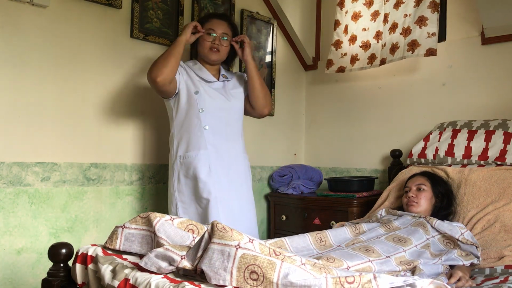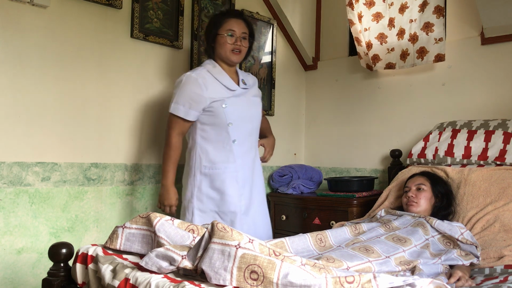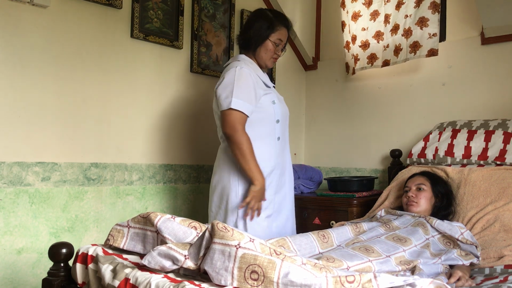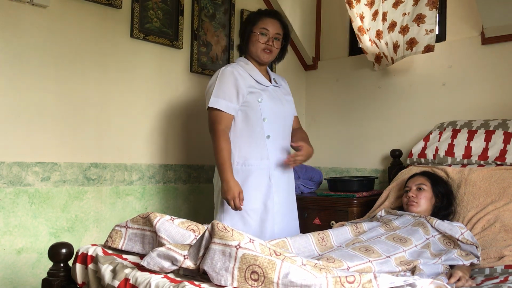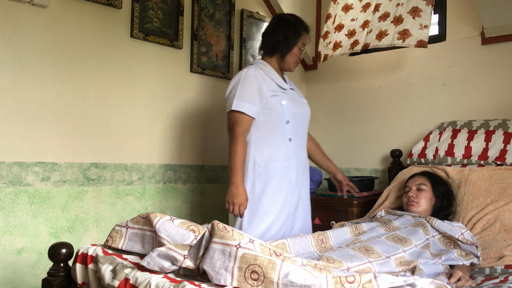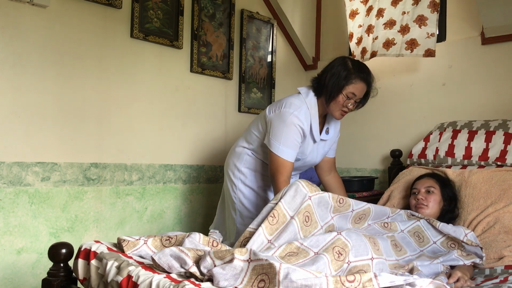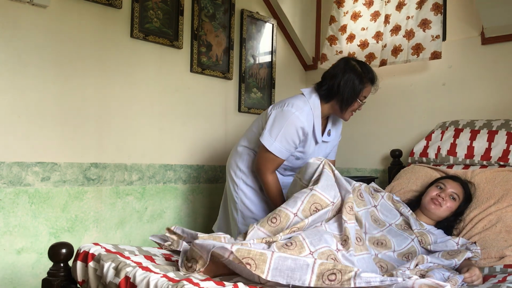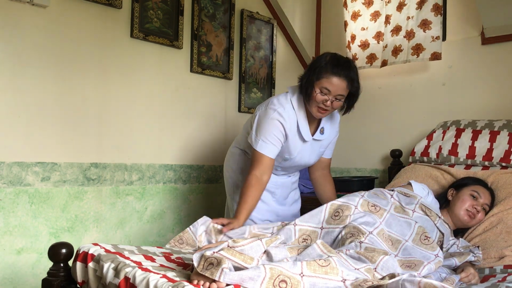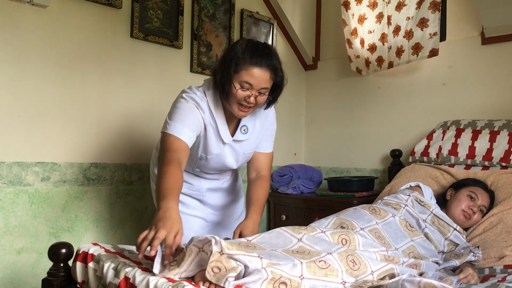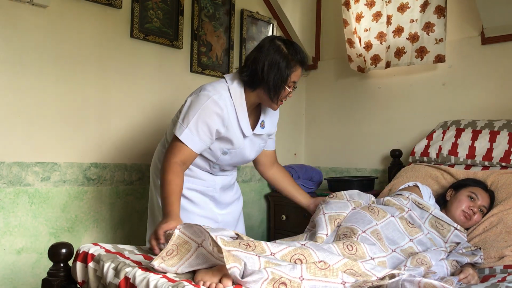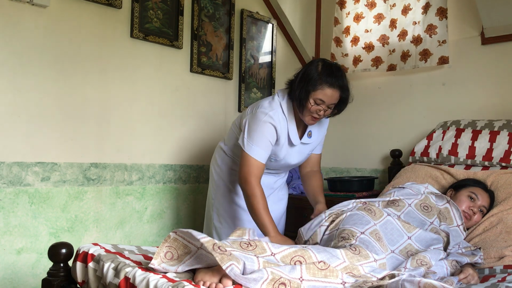Then next, we need to ask the patient if they can do a prone position, or we can put them on their side. Wash their back. Make sure that the bath blanket is covering the patient, only exposing the back.